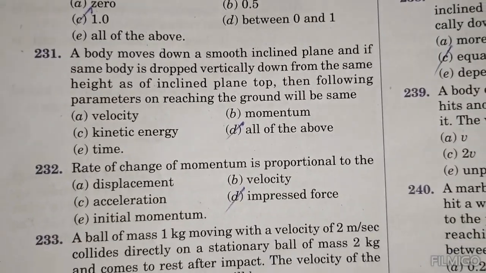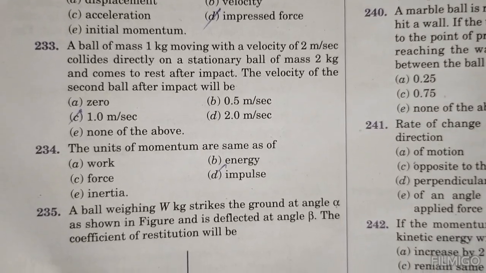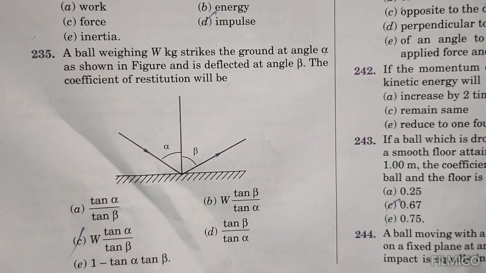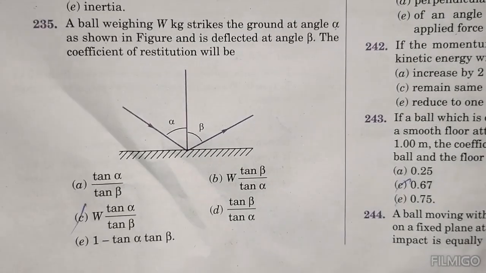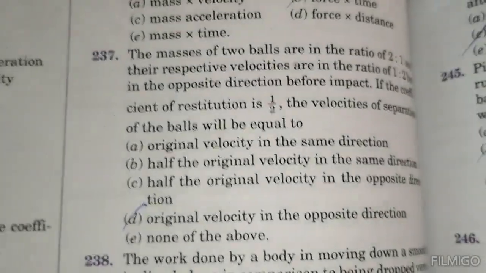The rate of change of momentum is proportional to the impulsive force. The units of momentum are the same as those of impulse. A ball weighing W strikes the ground at an angle as shown in the figure, and the coefficient of restitution will be tan alpha by tan beta. The impulse is defined as force into time.